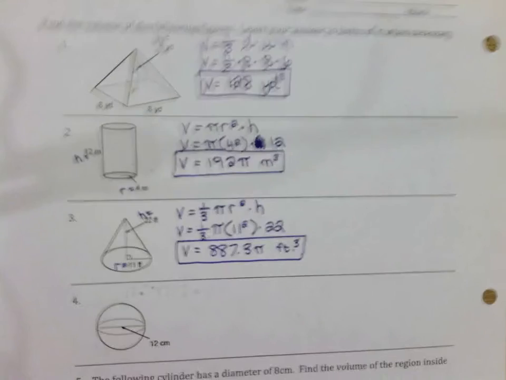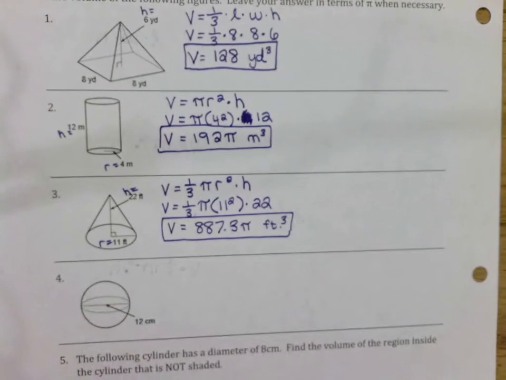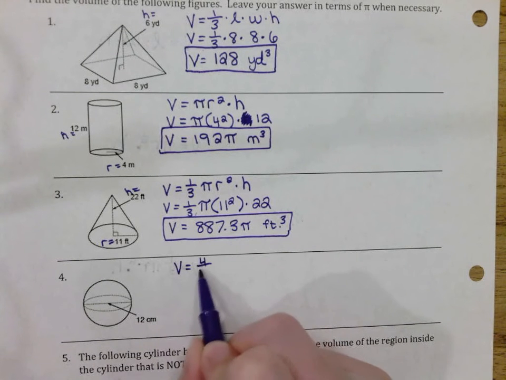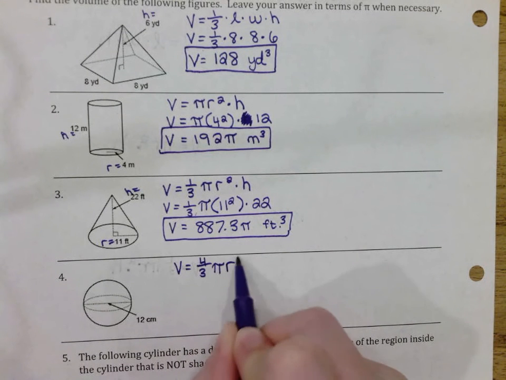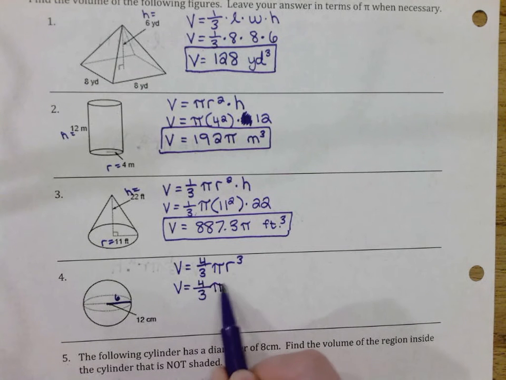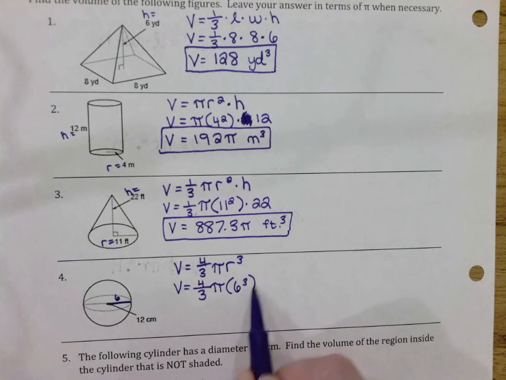Okay, I'm going to move on to number 4. We have a sphere. This is just a volume we're going to memorize. It's 4/3 pi r cubed. 4/3 pi r cubed. That's one we just got to memorize. So our radius, a lot of people are going to think it's 12, but 12 is actually the diameter. We just need the radius. We're going to have to cut that in half, right? The radius is 6. And that's all we need for a sphere. We just got to plug in the radius. So I'm going to plug in this 6 cubed.